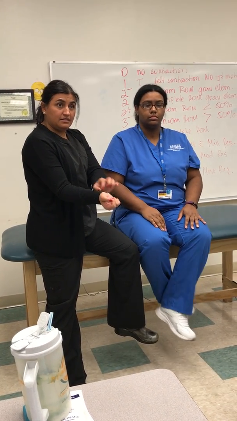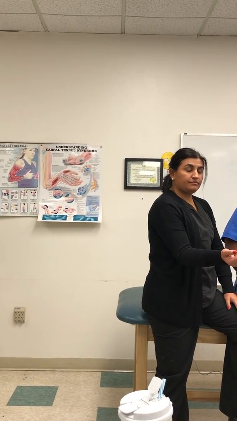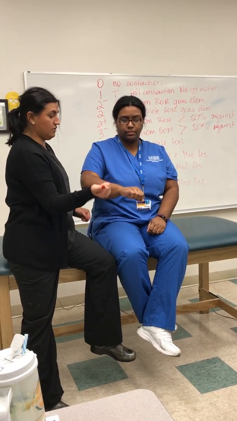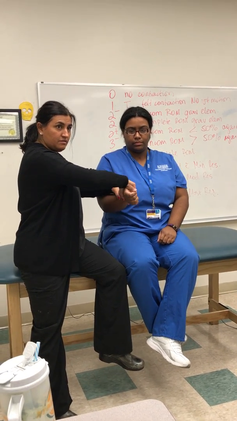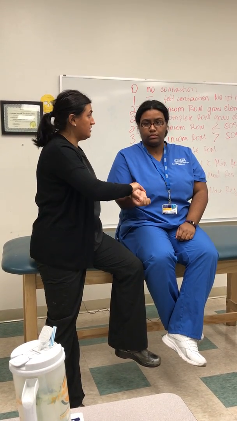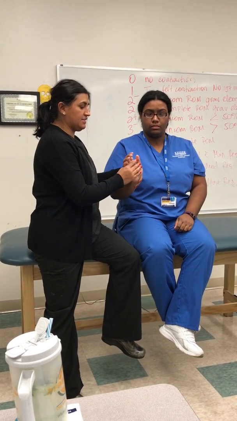The little band. Remember that little band? The little band on the poster. Okay. And then supination going this way. And then go, supinate it. And you're going to resist this way. Right? Your supinator over here. Right? Min, mod, max. See the difference? Min, mod, max. She's strong. Supinator.